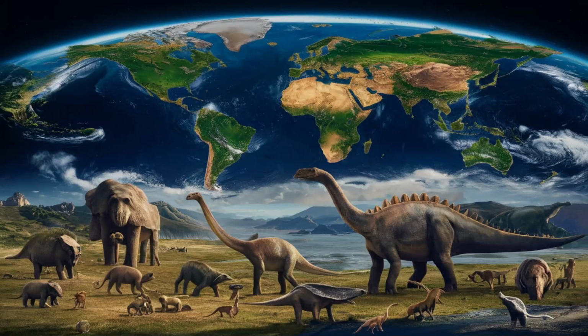Origin of species and continent formation, a puzzling dance. The diversity of life on Earth is truly astounding. From towering redwoods to microscopic bacteria, millions of species coexist in a delicate balance. But how did this incredible variety arise? This question, the origin of species, has captivated scientists for centuries.